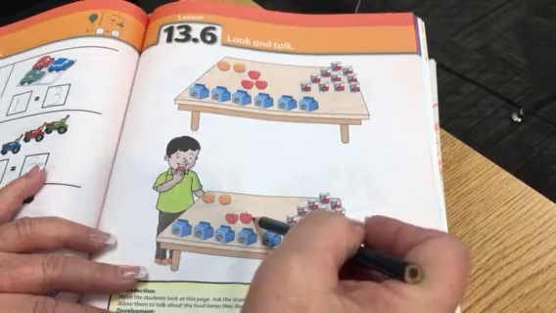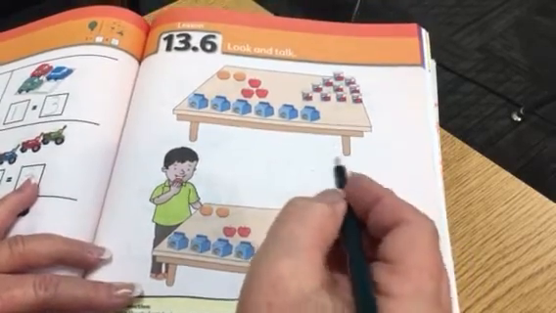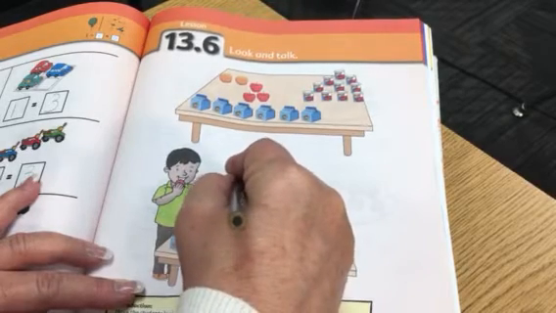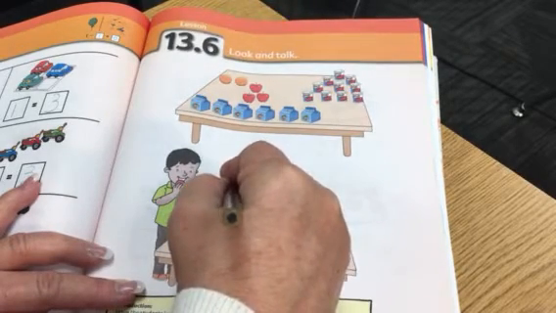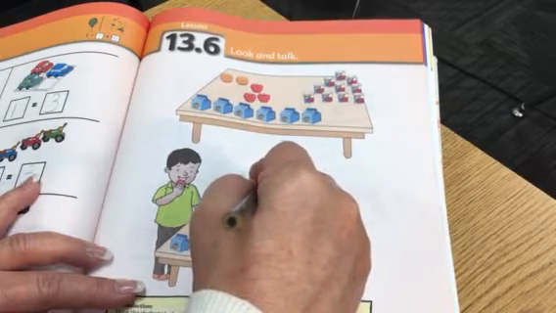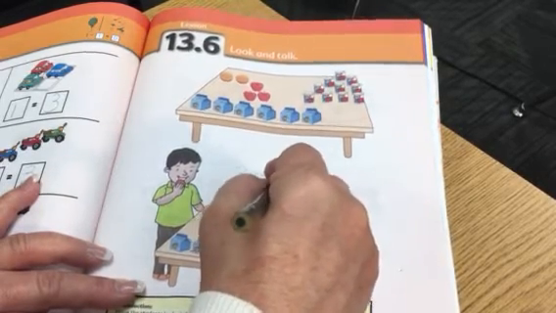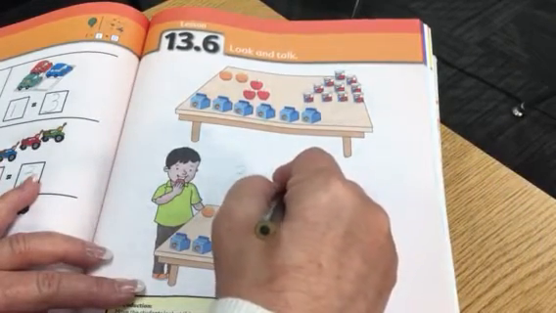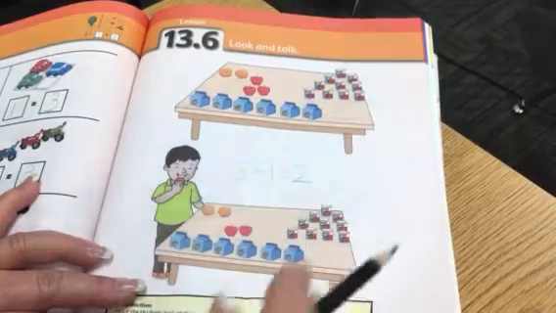You're right, there are 2. So if I were to create an equation, I would write down we had 3 apples. The little boy takes 1 away. And how many apples were left? 2.